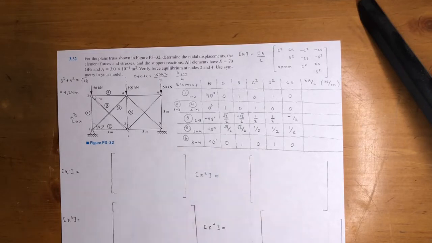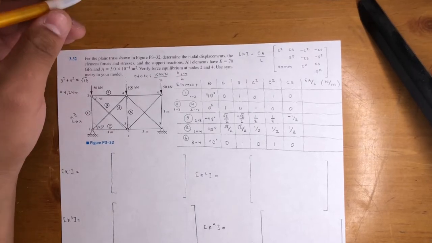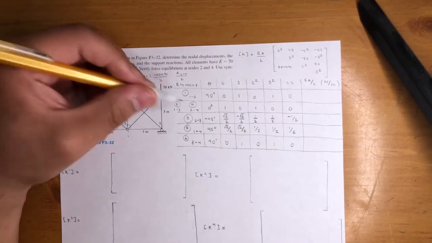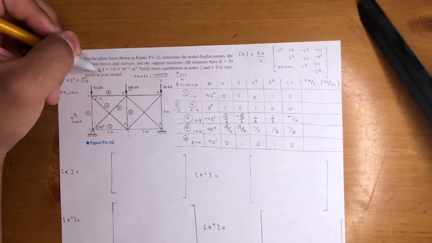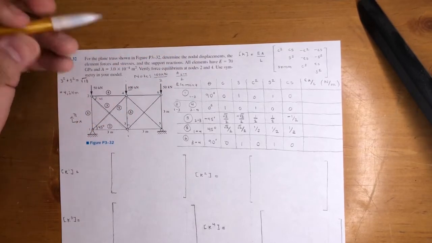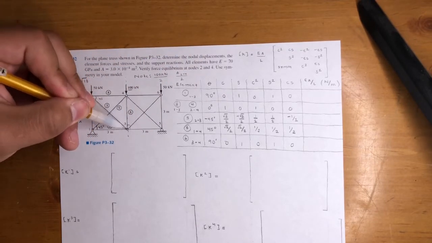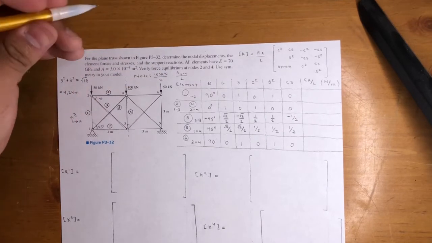I'm sorry if it's a little sloppy. It's just too much writing today. I'm kind of exhausted, but it's all good, right?